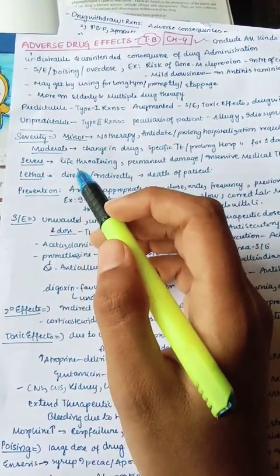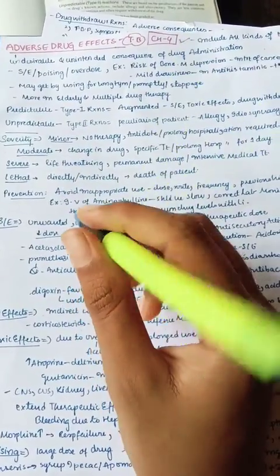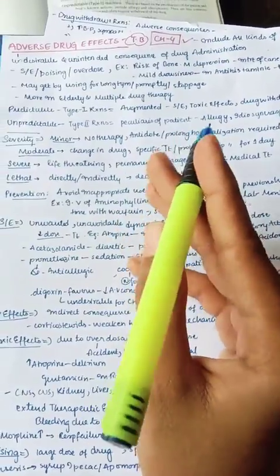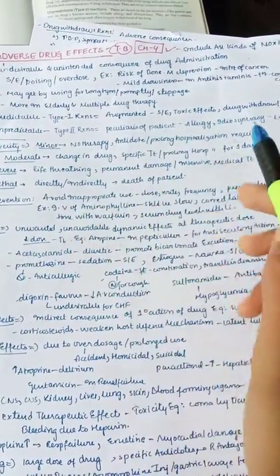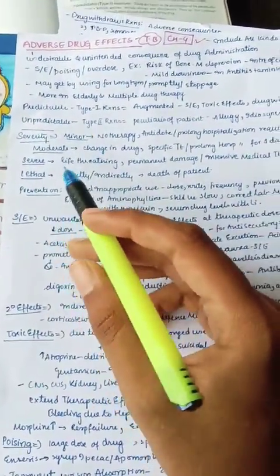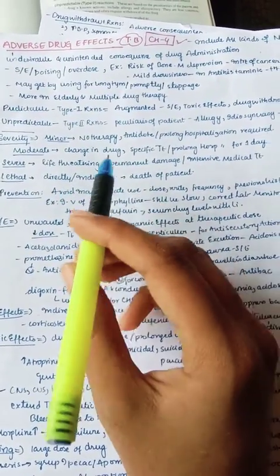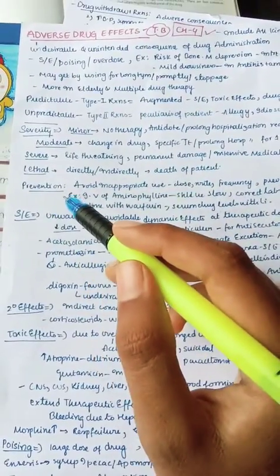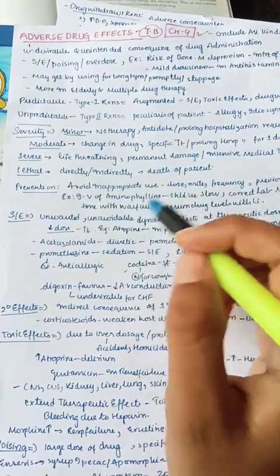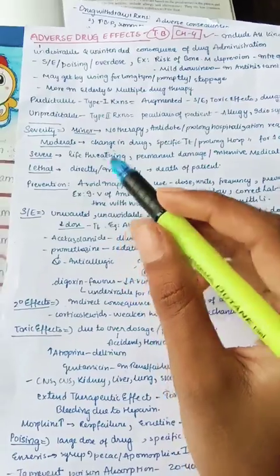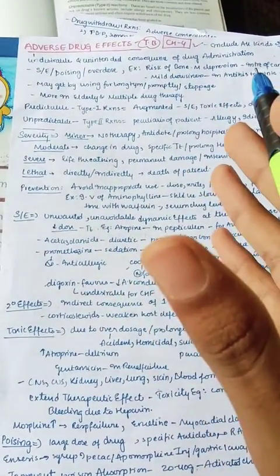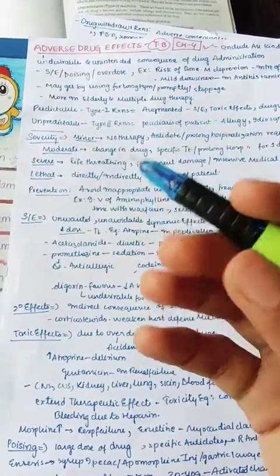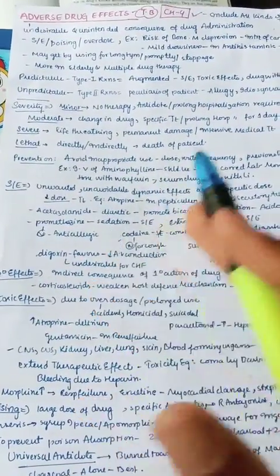Next, moderate type: here we may change the drug and give specific treatment, and also use prolonged hospitalization for at least one day. Severe is life-threatening, permanent damage may occur, and intensive medical treatment is required. Lethal means death of the patient takes place. So always be careful: don't overuse drugs, and don't use drugs not prescribed by the doctor. Don't self-medicate, as this may all lead to adverse effects.